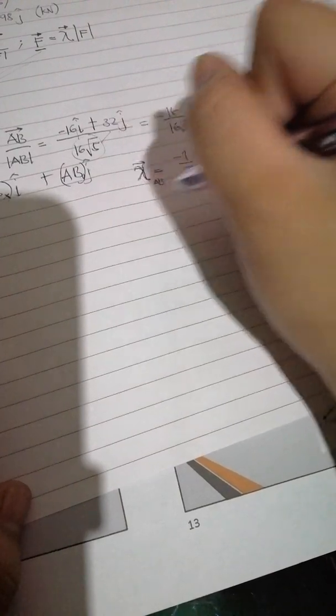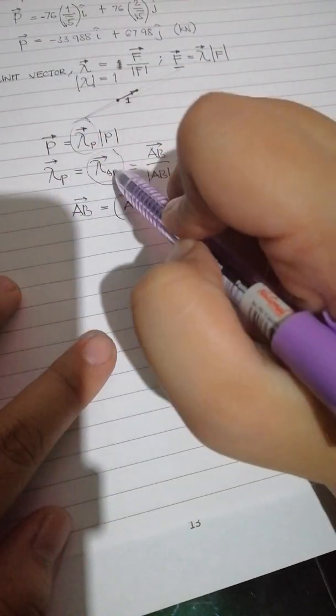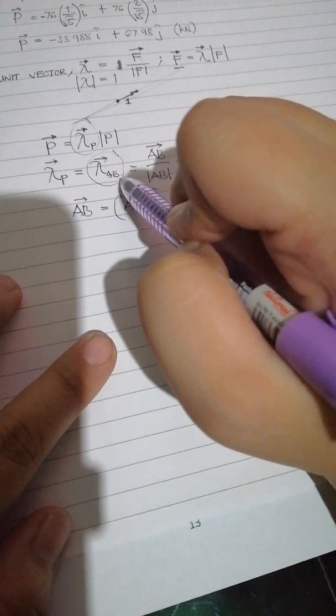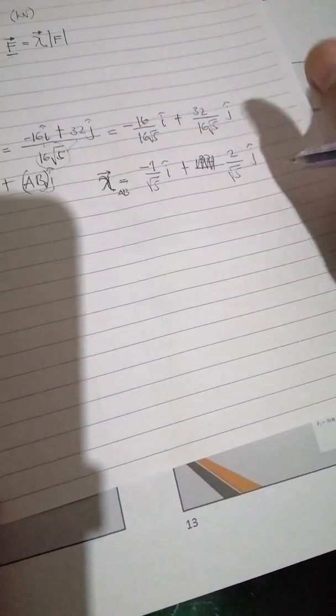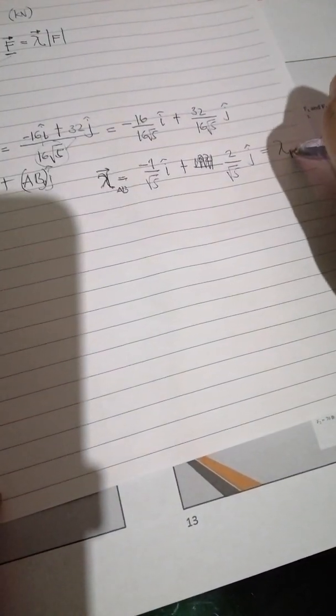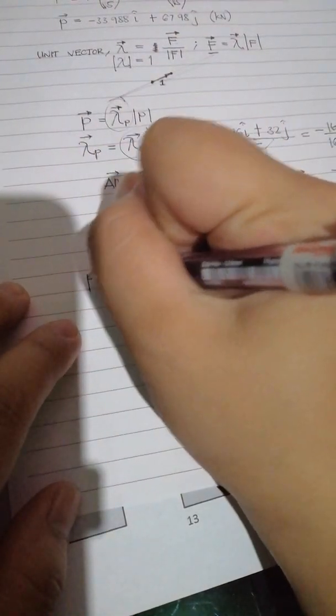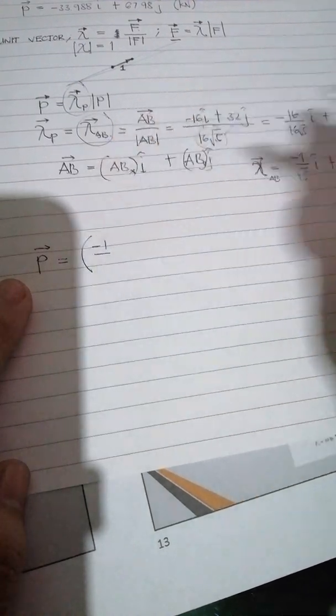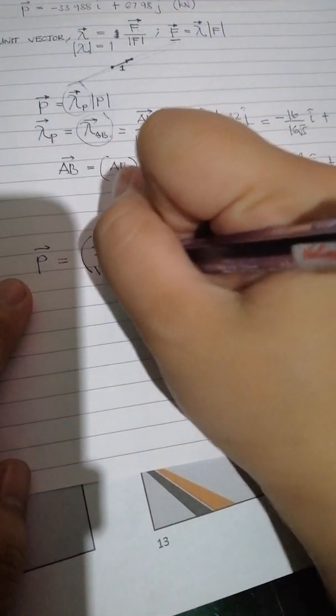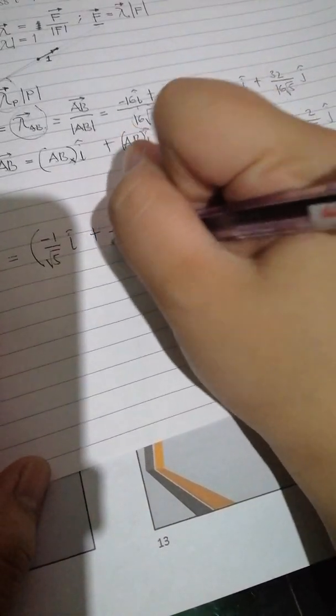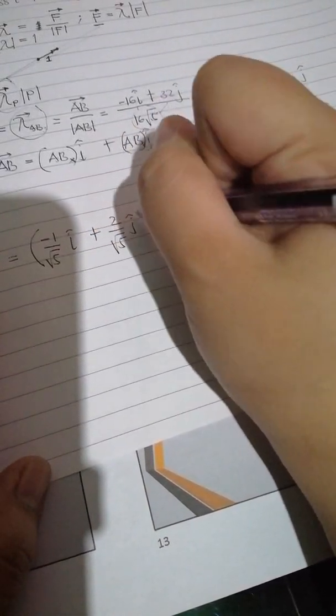Now, since unit vector of P is equal to unit vector of the position vector AB, this is also the unit vector for the force vector P. And therefore, for the force vector P, this is your unit vector, negative 1 over square root of 5 i hat plus 2 over square root of 5 j hat.